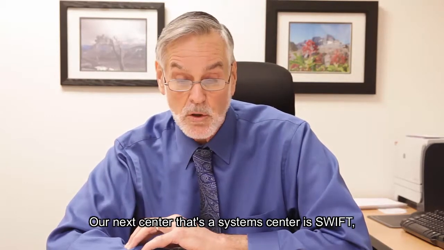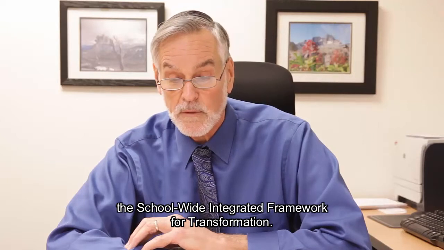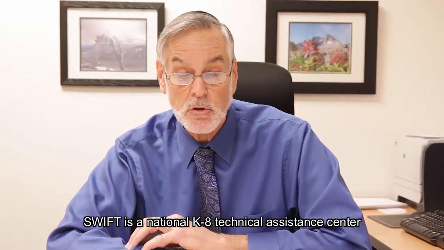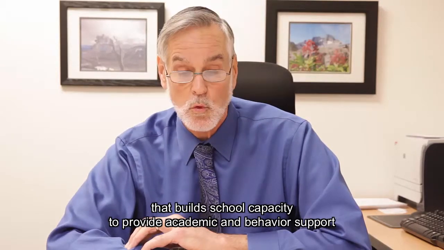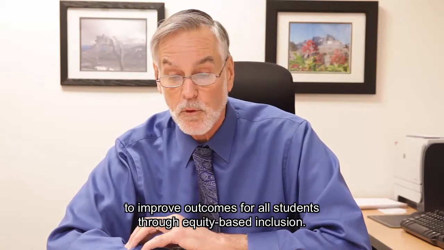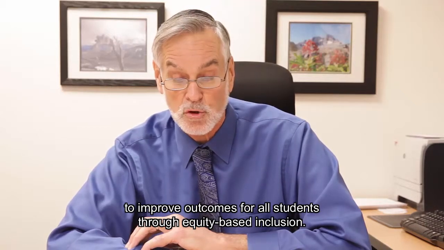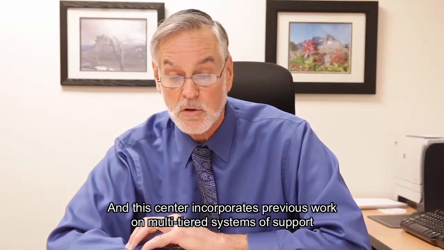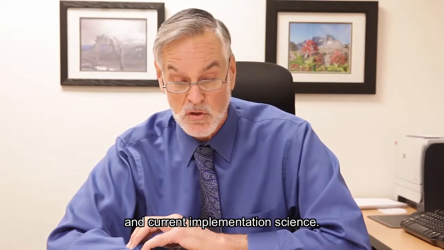Our next center that's a systems center is SWIFT, the School-Wide Integrated Framework for Transformation. SWIFT is a national K-8 technical assistance center that builds school capacity to provide academic and behavior support to improve outcomes for all students through equity-based inclusion. And this center incorporates previous work on multi-tiered systems of support and current implementation science.